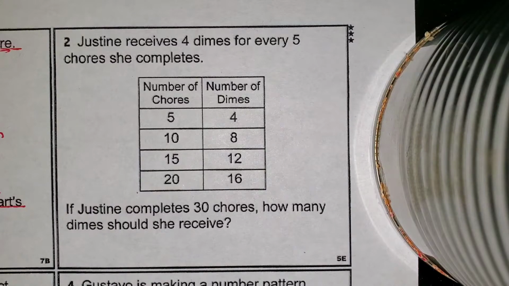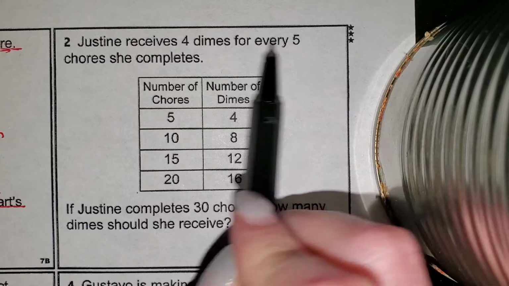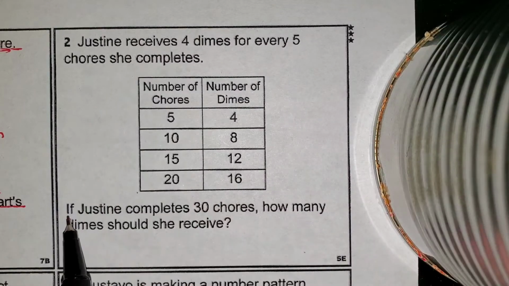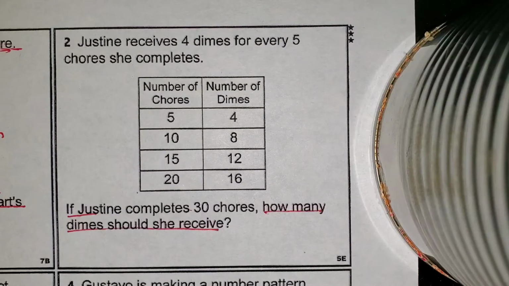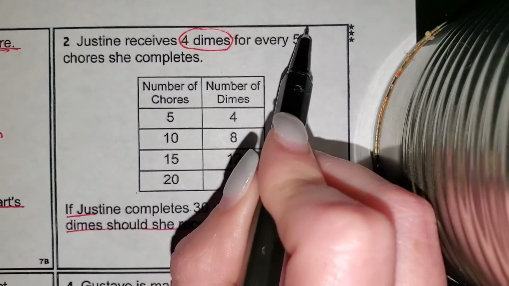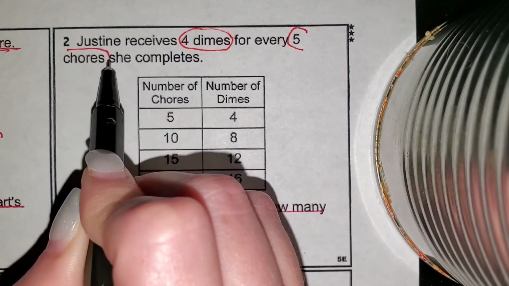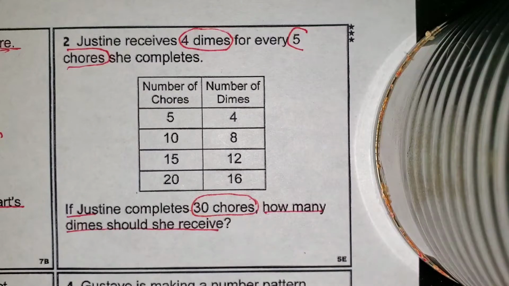All right, you should have done 2 and 3 today on Wednesday. So we have Justine receives 4 dimes for every 5 chores she completes. If Justine completes 30 chores, how many dimes should she receive? So we have 4 dimes for every 5 chores she completes. If she completes 30 chores, how many dimes should she receive?